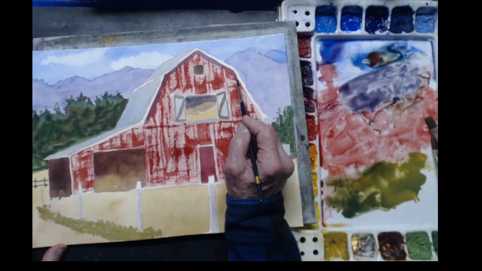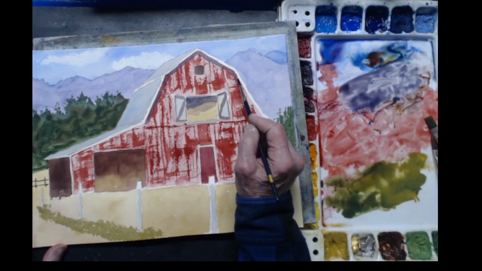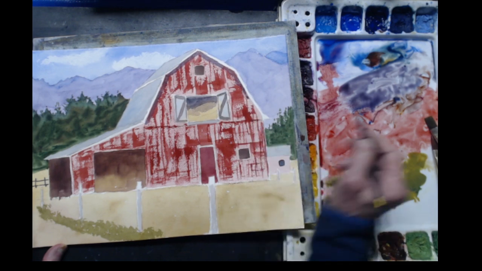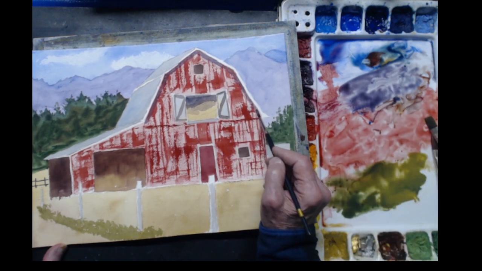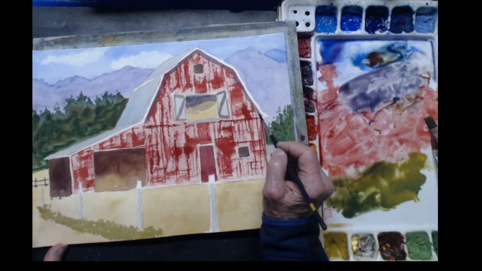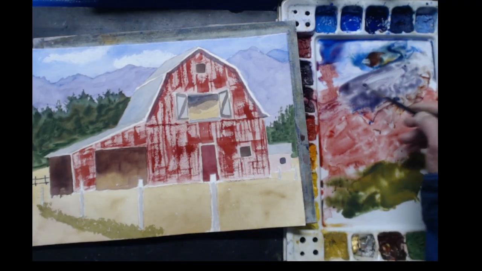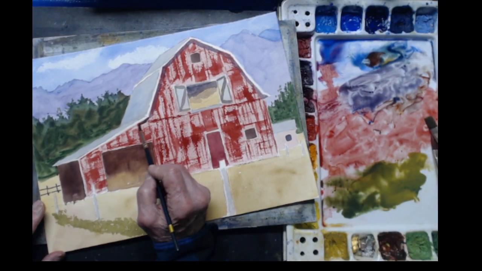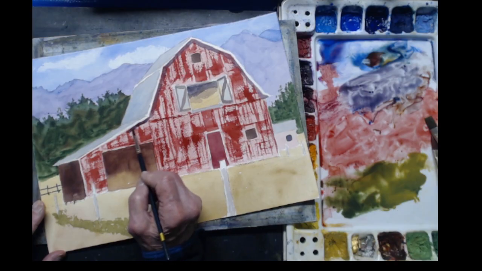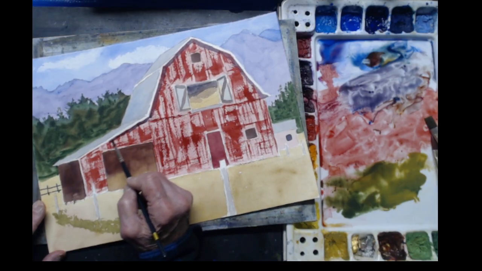I'll bring it on down because the sun's shining right on the front of this barn, so the shadow is going to be right behind it. And a little shadow under the shed here, keeping that white trim.